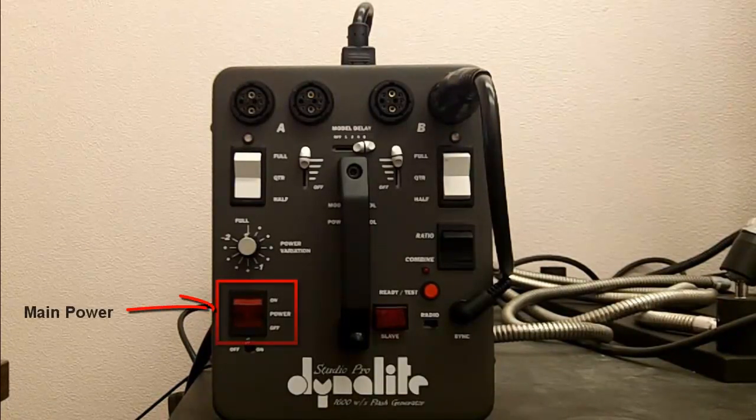For the function of your main power control, the main power switch is located on the bottom left-hand corner of the Dynalite, and as you can see, it is a red switch that is turned off. Your lighting equipment will not function if the Dynalite is turned off, so each time you begin your imaging process, you need to turn the Dynalite on.